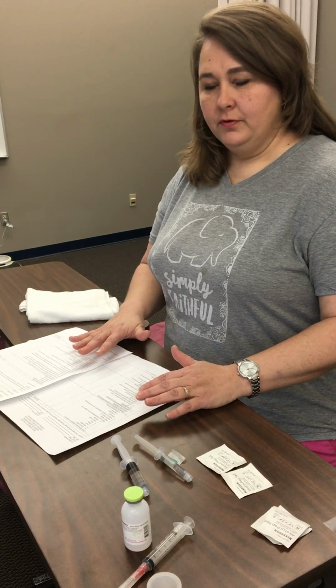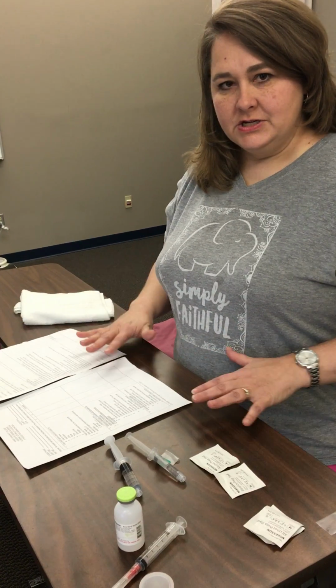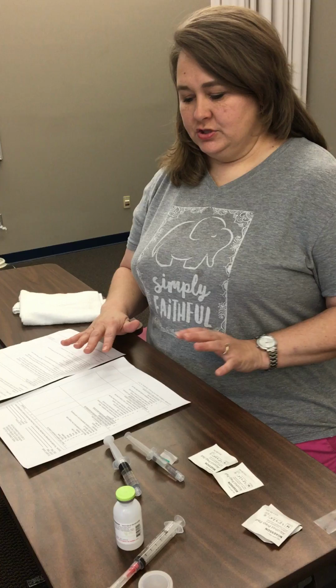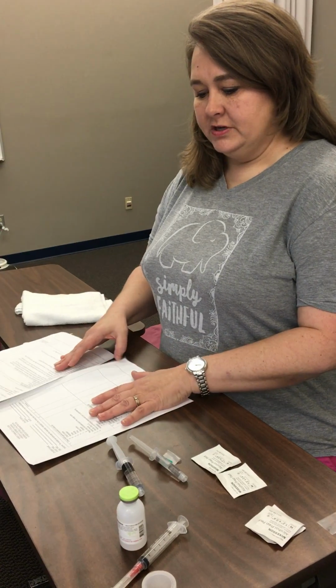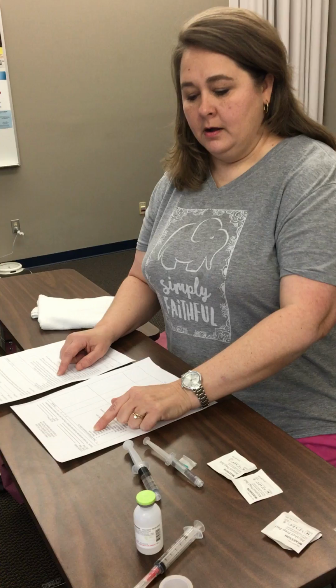I'm going to start off with the MAR. This is my nurse's station, and then I'll move to the bedside in just a moment. First of all, I want to check my MAR against my doctor's orders to be sure that I have what the doctor has ordered for this client.